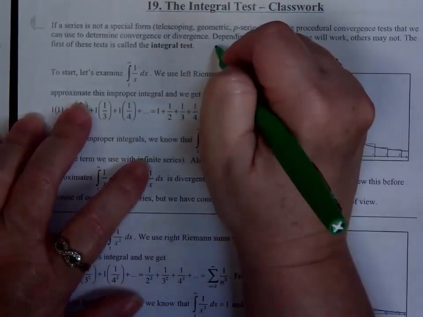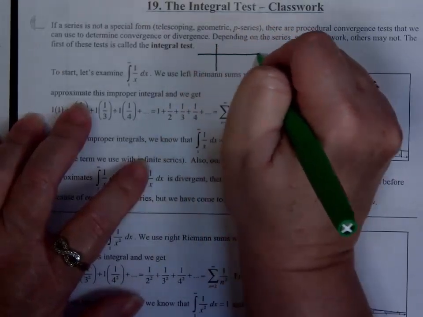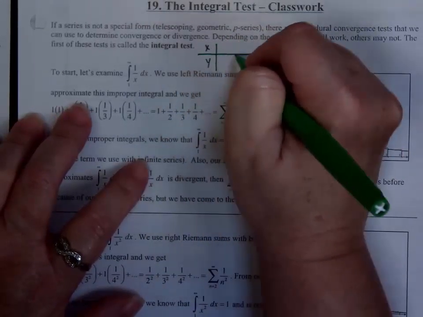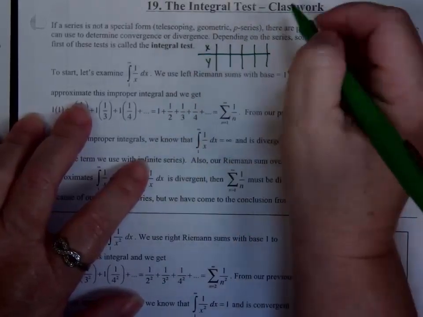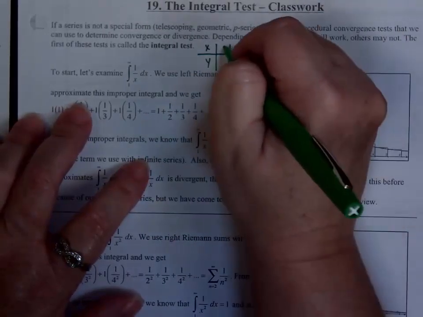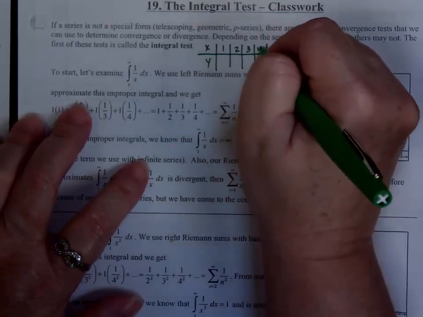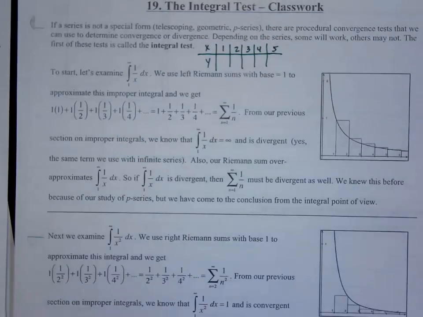Up here in the little margin, I want you to draw a t-chart sideways, x and y, and let's put like 5 squares in it. 1, 2, 3, 4, 5. We're going to make a left Riemann sum with a base of 1, so that means your x's are 1 unit apart.